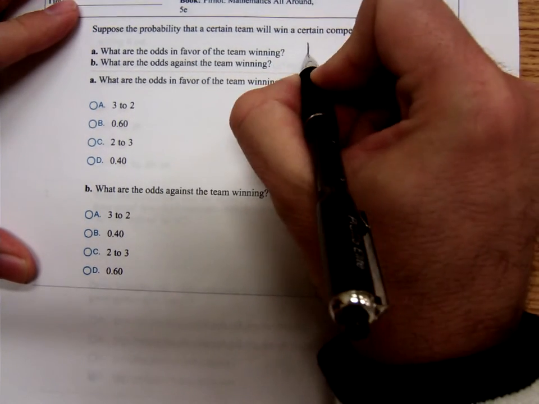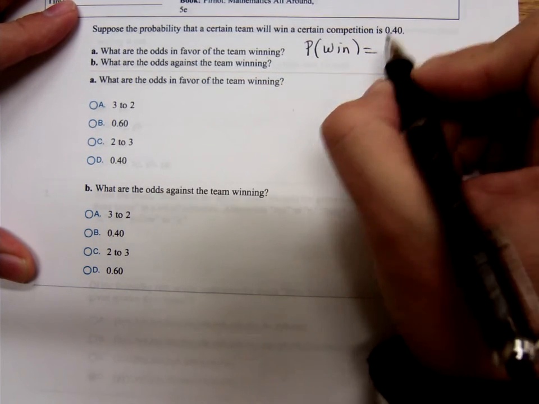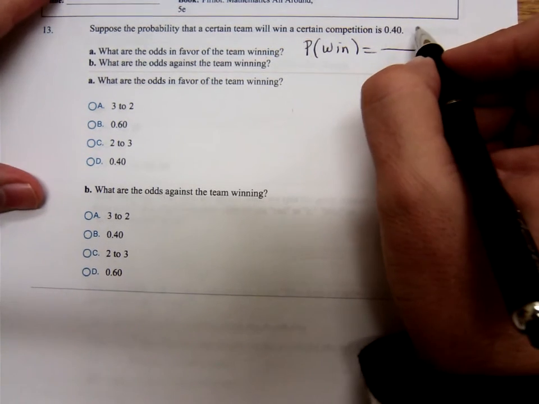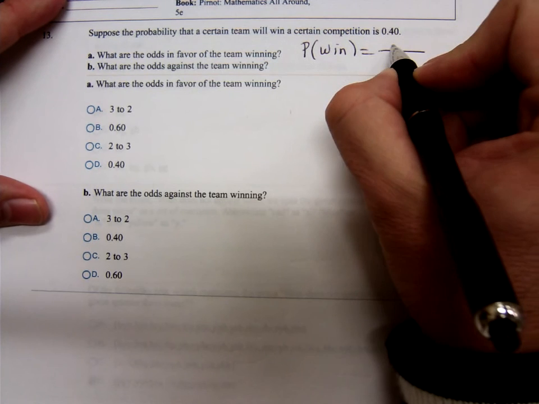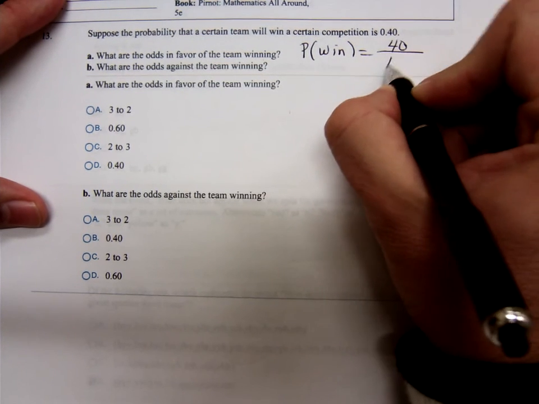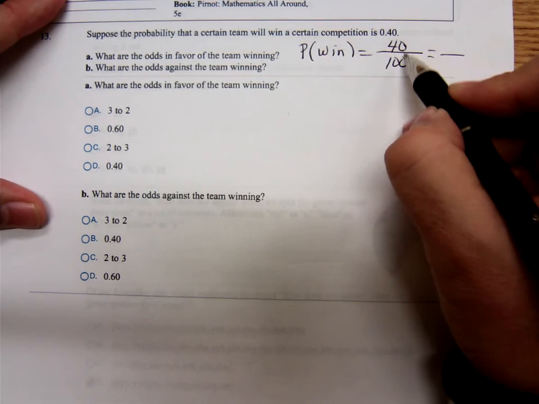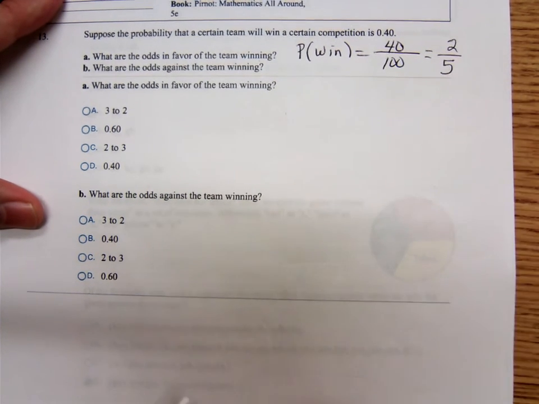Okay, so the probability that a team will win is 40%. So let's write that as a fraction. It is 40% or 0.40. Well, to write that as a fraction, it would be 40 over 100, which we could reduce by dividing above and below by what, 20? 2/5? Okay.